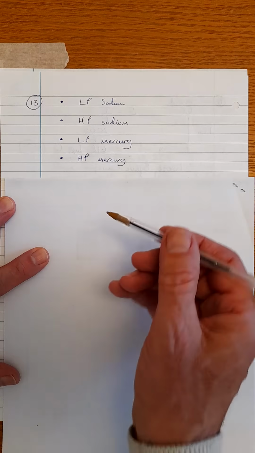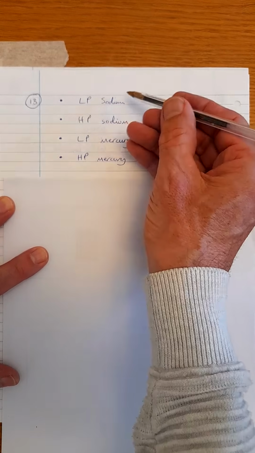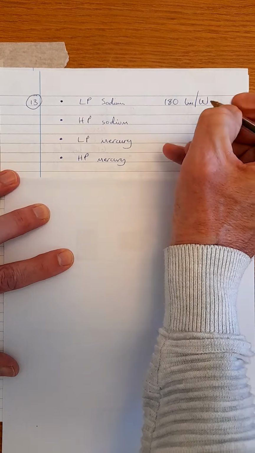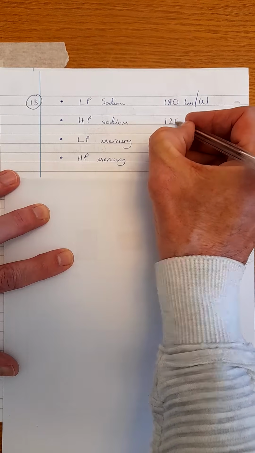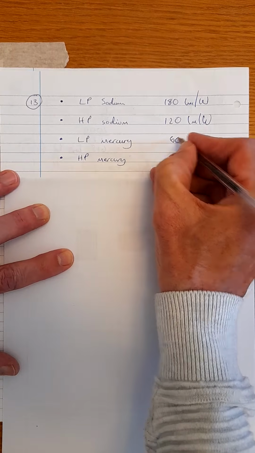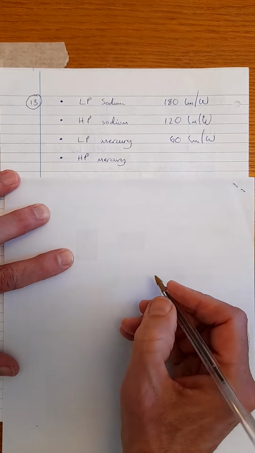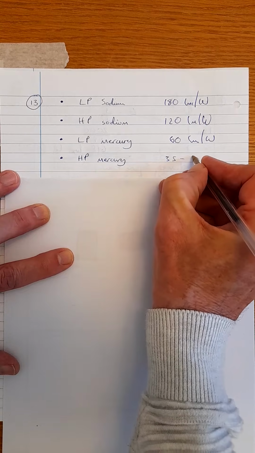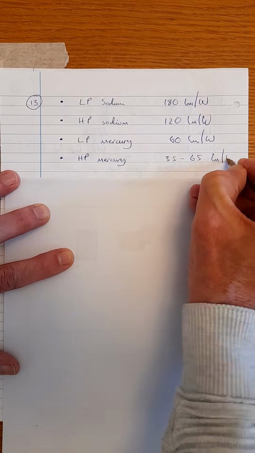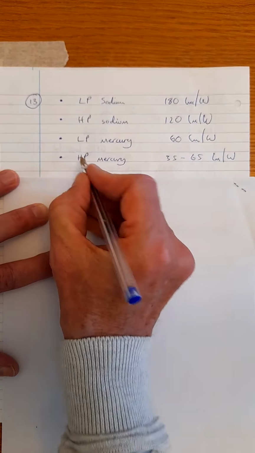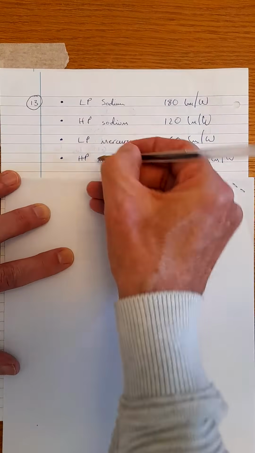The question asks you to list 4 discharge lamps with the best at the top and the worst at the bottom. So a quick run through. Low pressure sodium is about 180 lumens per watt. High pressure sodium could get up to 120 lumens per watt. Low pressure mercury, typically 60 lumens per watt. And this is why this wasn't a very good question. Your high pressure mercury ranges from about 35 to 65 lumens per watt. So these two are too similar to give a sensible answer. You could argue all day whether you should have this one up here or this one there. So you could swap those over.